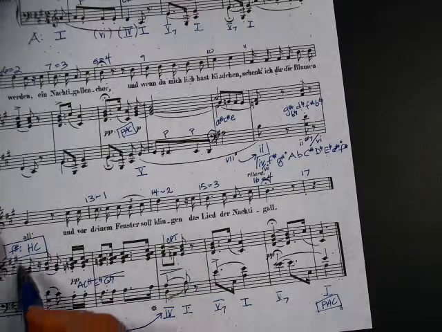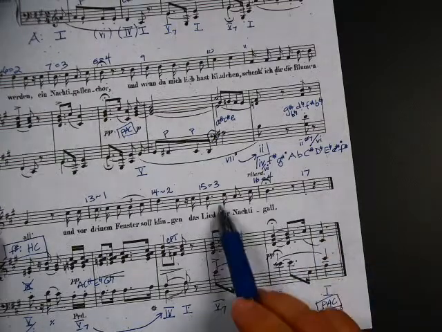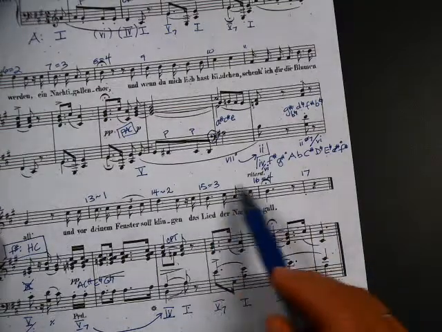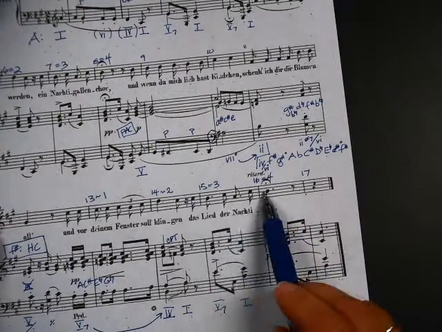Then we have our perfect authentic cadence. At the very end, again, 15 is like measure 3. The voice continues. If you were just looking at the piano, you might say perfect authentic cadence. The voice continues, and again, the voice does not participate in the perfect authentic cadence.